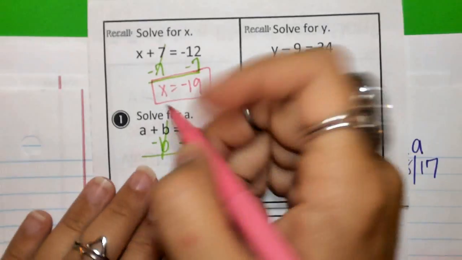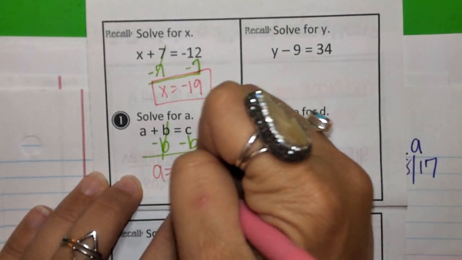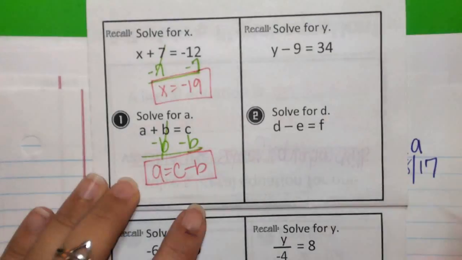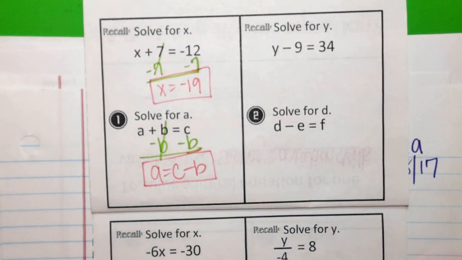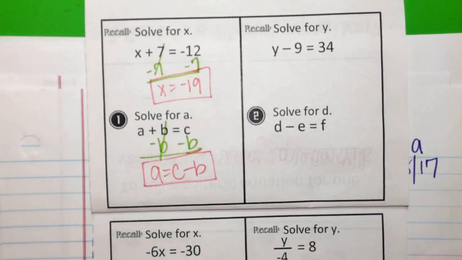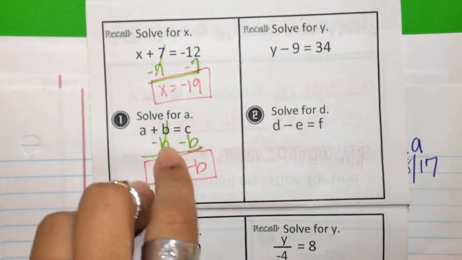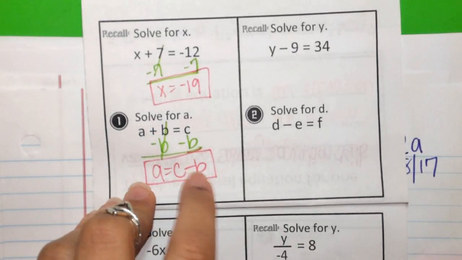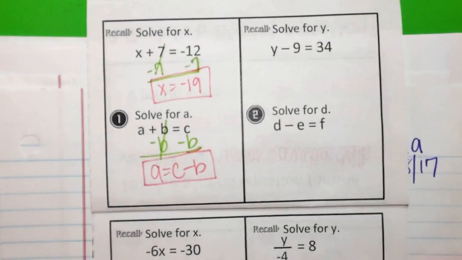Nope, because they're 2 different things. So you write A equals C minus B. You're done. So the reason it's called literal equations is because we literally subtracted B, so we write minus B. That's all you do. Isn't it magic?